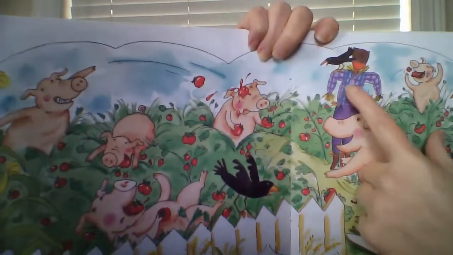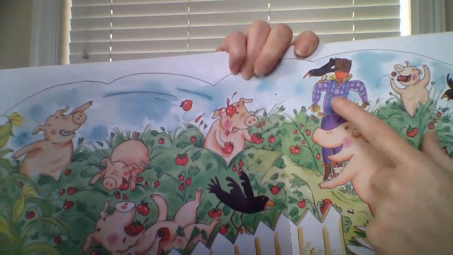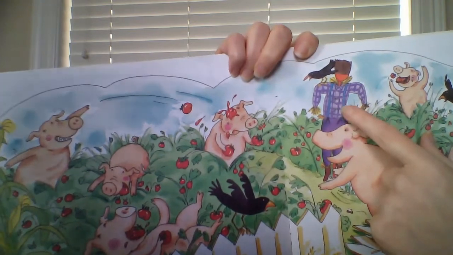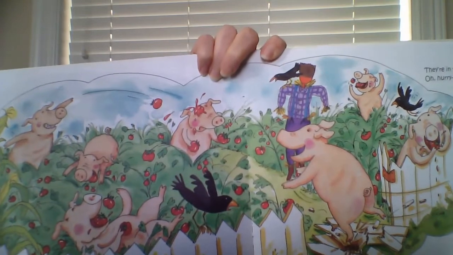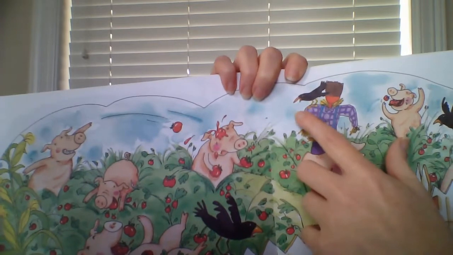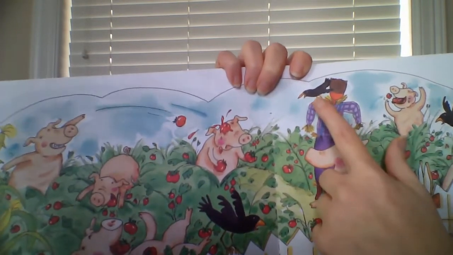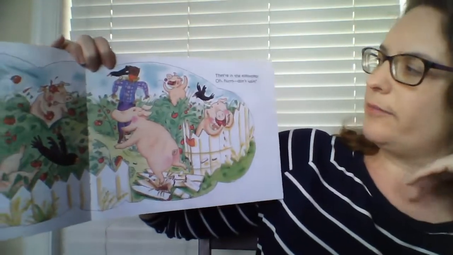Now look at this right here. Do we know what that is? Yes, that's called a scarecrow. Do we know why farmers have scarecrows in their gardens? Well, they're supposed to scare away these crows and other birds so they don't eat the food. But I don't think that scarecrow's doing its job. Oh my goodness. Do you think Grandpa is going to run out and try to do something about these pigs? What do you think? Let's find out.